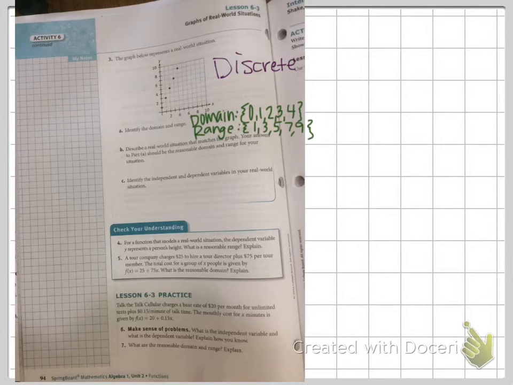So because it's discrete, you cannot say all whole numbers or all real numbers or anything of that sort. So you had to specifically name the discrete values that will be incorporated into this real world situation, and they are listed below in set notation. Now I want you to answer B and C. We will not necessarily have the same answers, so I want you to come up with your own.